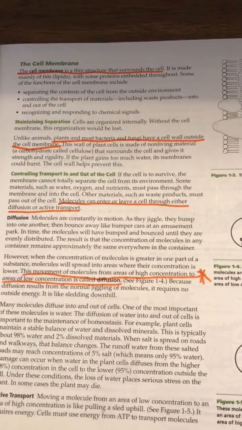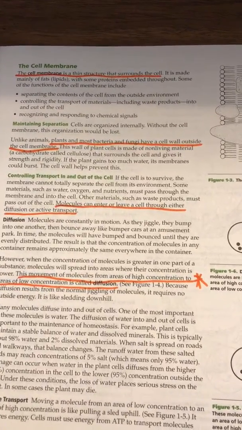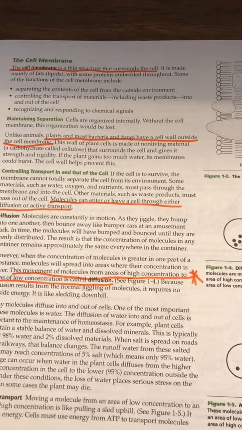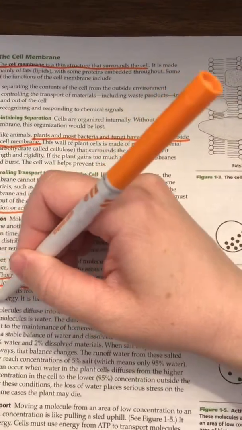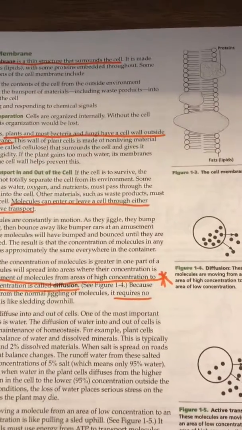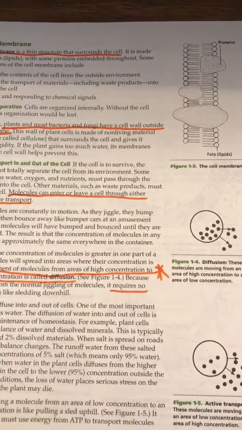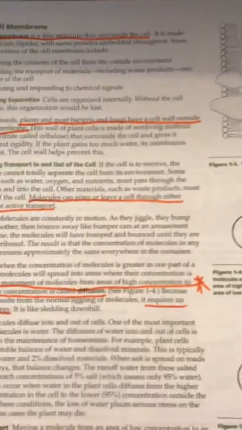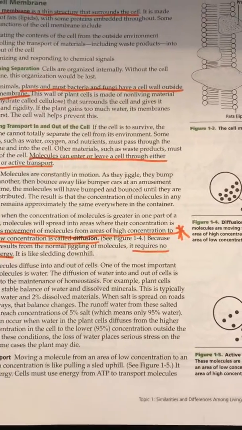Because diffusion results from the normal jiggling of molecules, it requires no outside energy. It is like sledding downhill. Many molecules diffuse into and out of cells. One of the most important of these molecules is water. The diffusion of water into and out of cells is important in the maintenance of homeostasis.